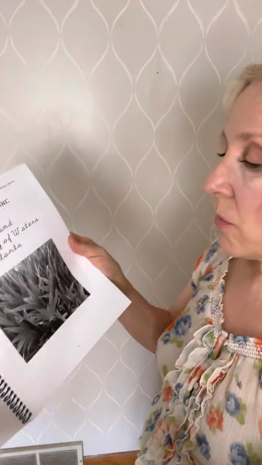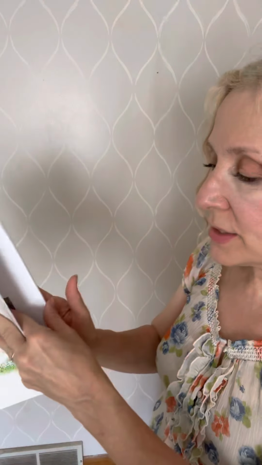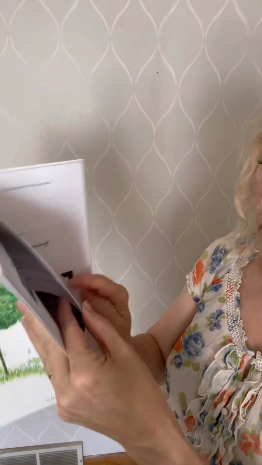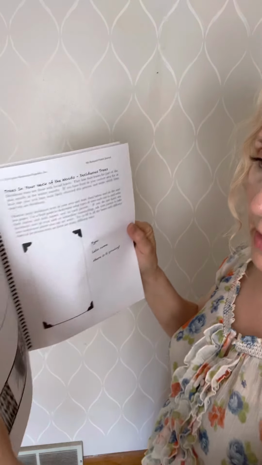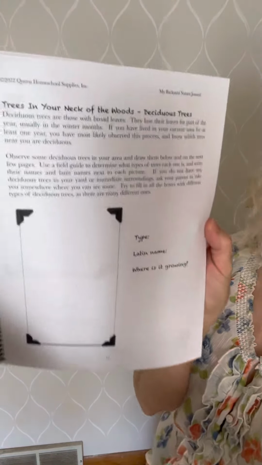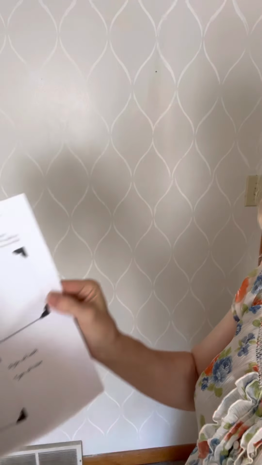Okay, so once we get into the gathering of the waters, we have the dry land, gathering of the waters, and plants. And then we're going to see a lot more activity going on here. They're going to be learning about the different types of soil, different water features on the earth, and plants, all about plants, different types of plants, looking up plants outside and drawing them, finding them, drawing them, writing their Latin names, whatever plants you have access to.